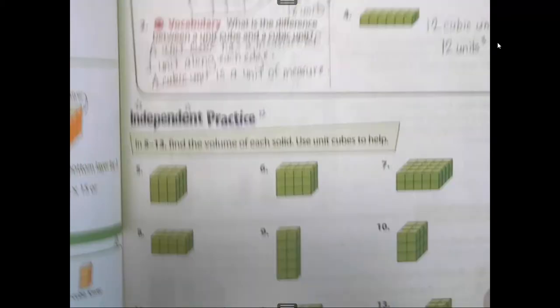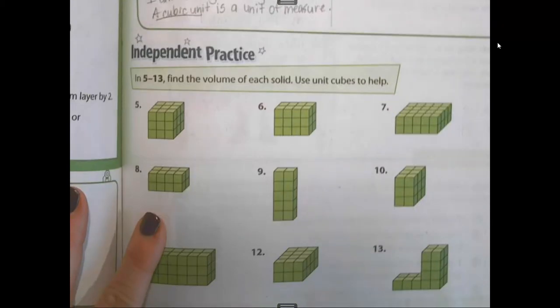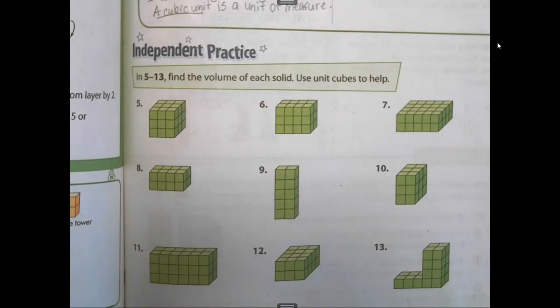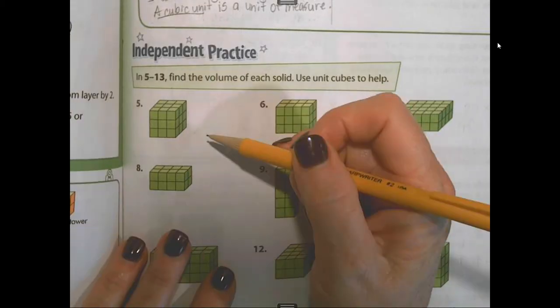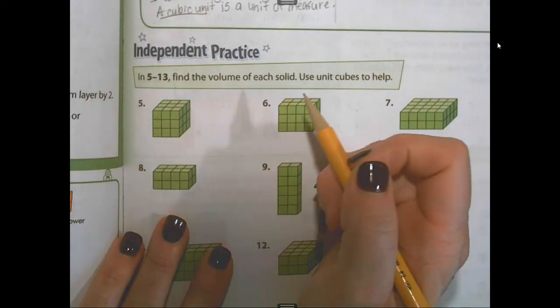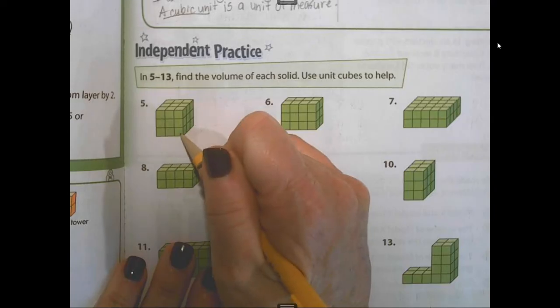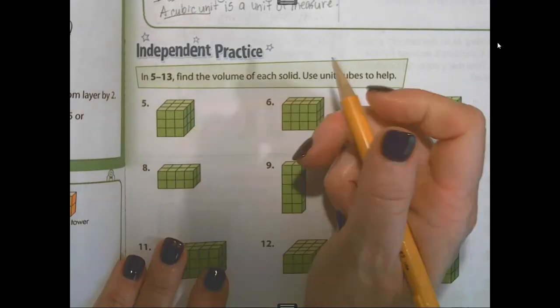All right, why don't you try some with me? We're going to do number 5 together, and then you're going to pause your video and you're going to work on 6 through 12. So number 5, I'm going to look at my length and width. And I can look at any one of the layers. I know there's 3 layers, but I see 1, 2, 3 units long and 1, 2, 3 units wide.